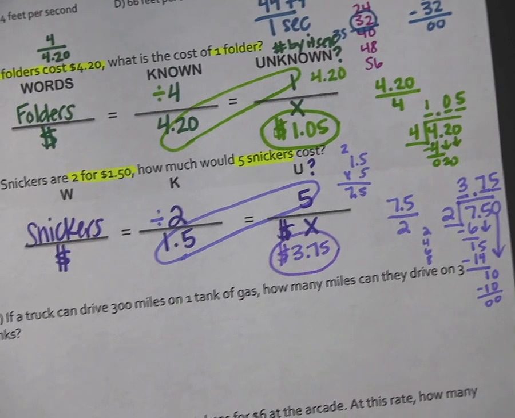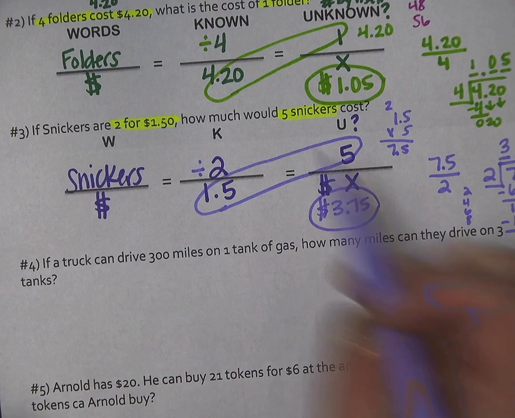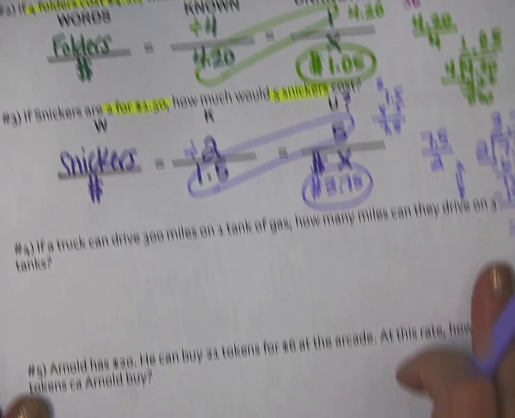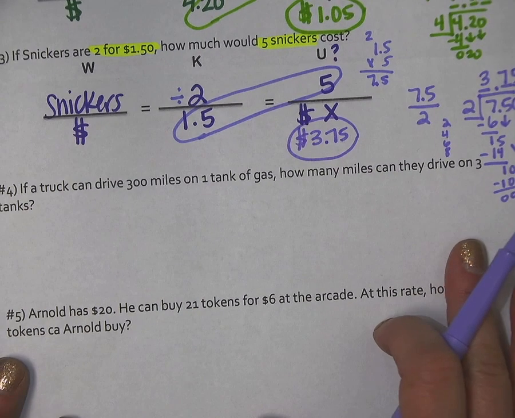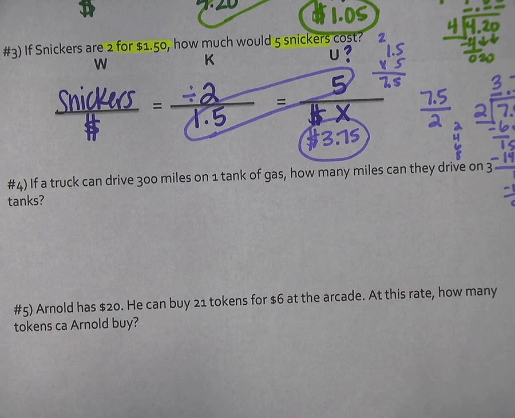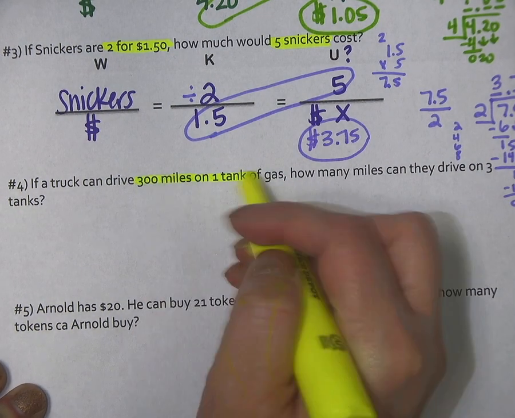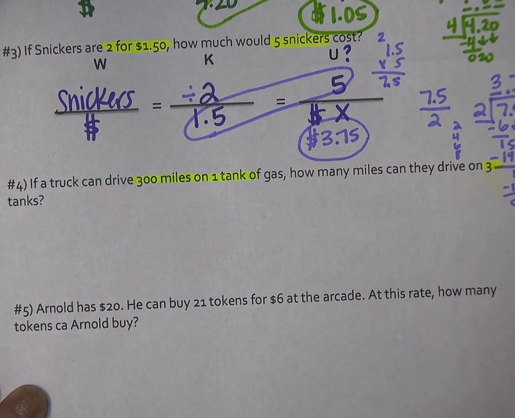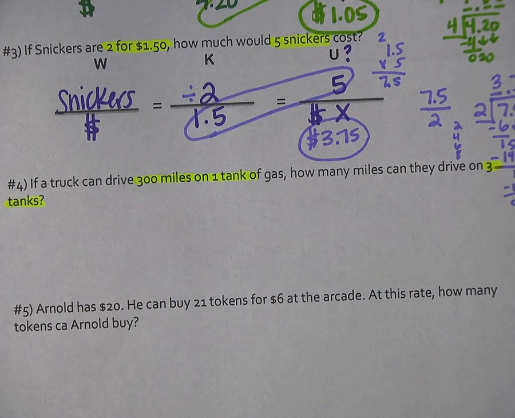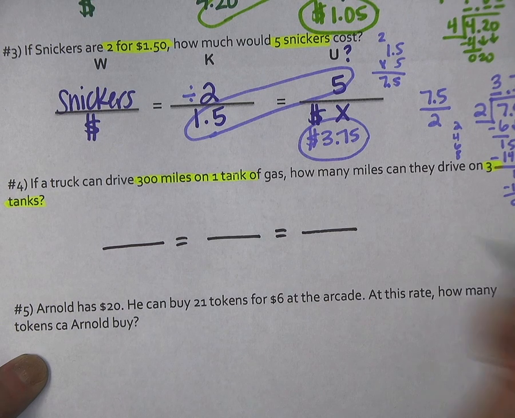Okay? And again, this is not really anything new, except now instead of percent over 100, we have the numbers in the question. All right, question number 4. If a truck can drive 300 miles on 1 tank of gas, how many miles can they drive on 3 tanks? Okay, so I'm going to highlight what I know. I have 300 miles on 1 tank, so those 2 numbers go together. And then I have my number by itself, 3 tanks. Okay, so I don't have my blanks, but I'm going to draw them. So I have words, what I know, and my unknown.